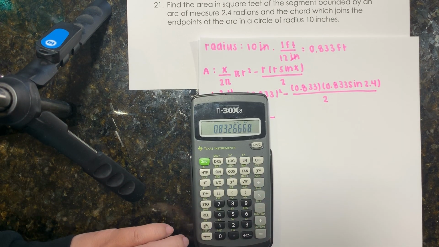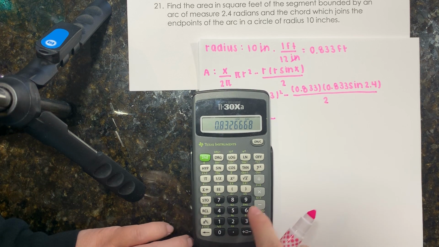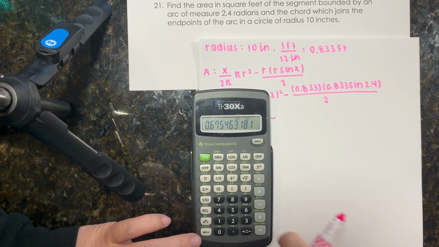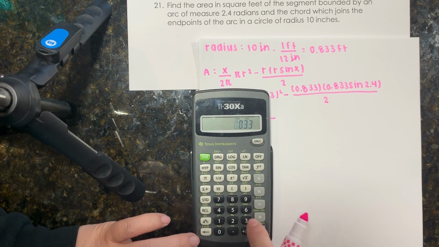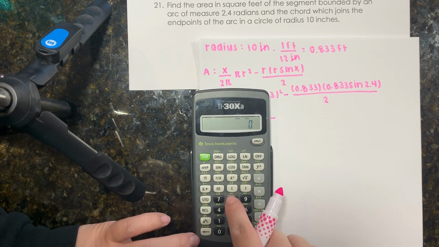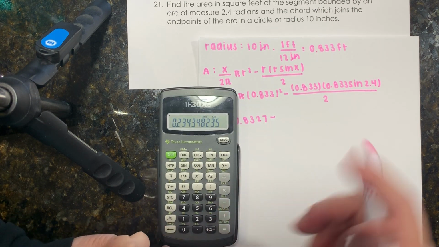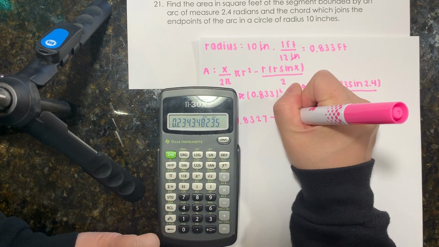Then I'm going to do the second part. So I'm going to do a sine of 2.4. So I already put it into radians. So it'd be 2.4 sine times 0.833 times 0.833, then divided by 2. And again, I'm going to just write it to 2 decimal places.